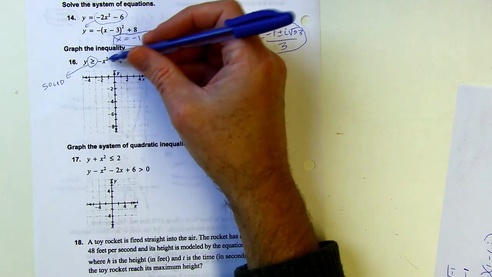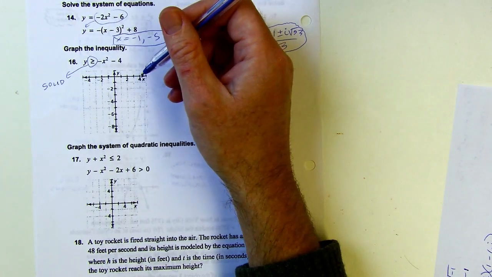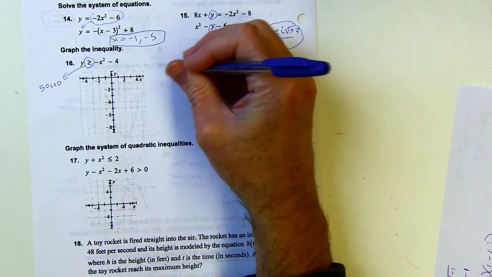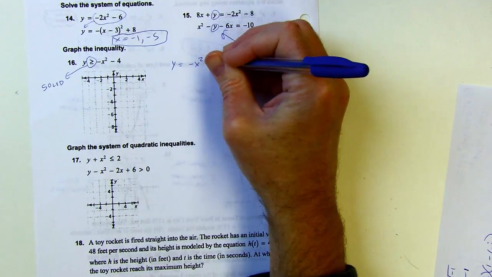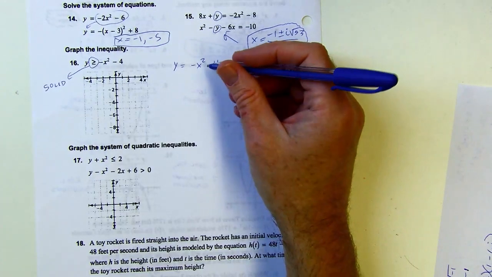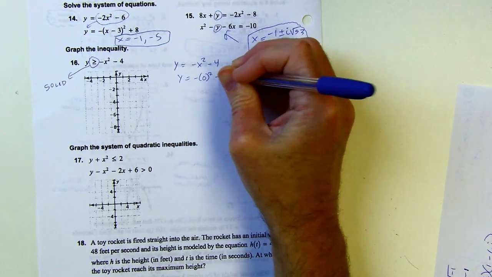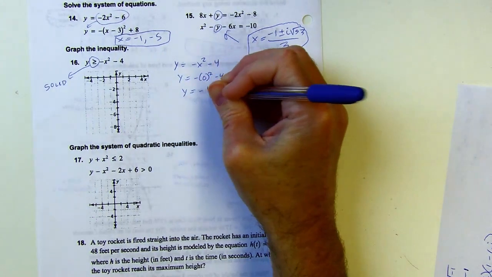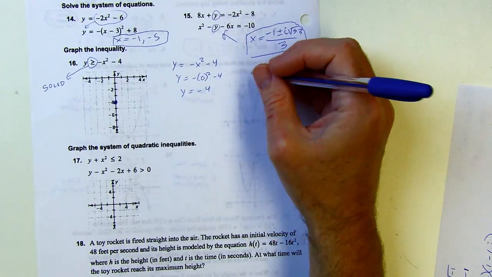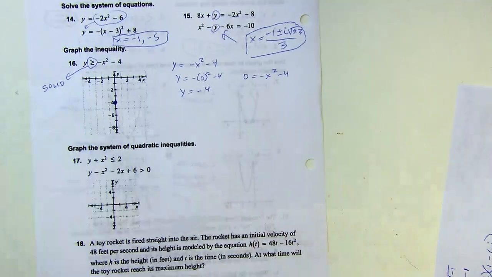Okay. So I know this parabola is going to open downwards because I've got a negative x squared term. I'm also thinking about the minus 4. If I wanted the y-intercept, I could plug in 0 for x. So my y-intercept is going to be negative 4. If I want the x-intercept, I can plug in 0 for y, and I can solve this for x.